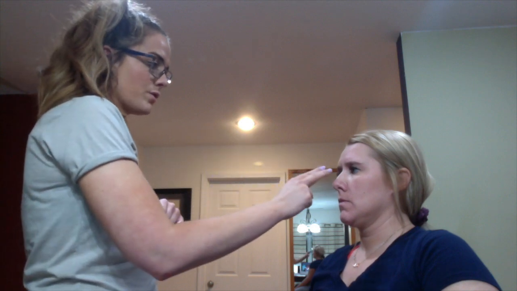Now I will look for convergence. I'll have the patient follow my fingers as they move towards the bridge of her nose, about 5 centimeters. Then I'll do the near test.